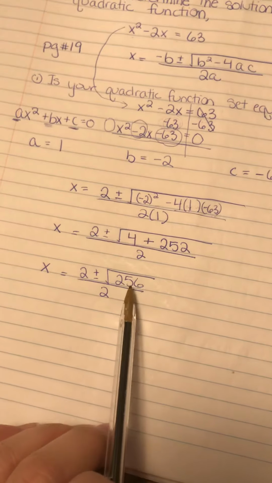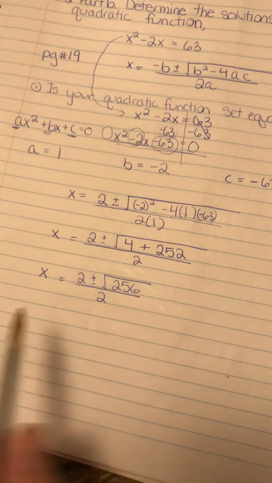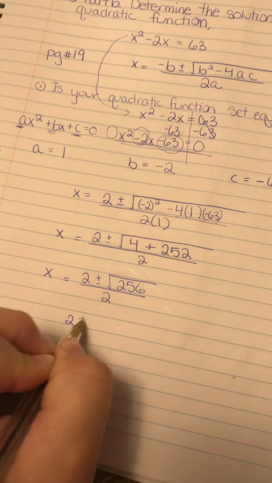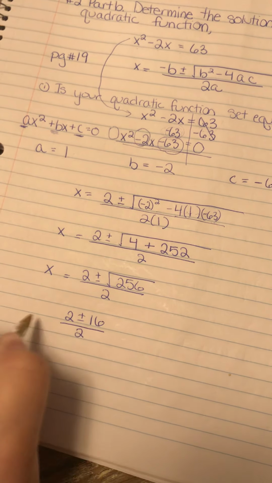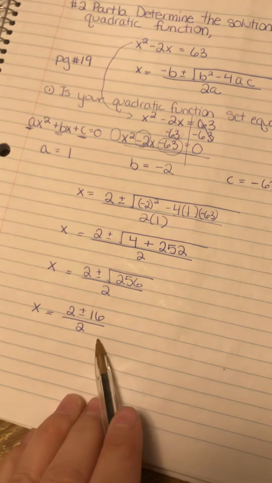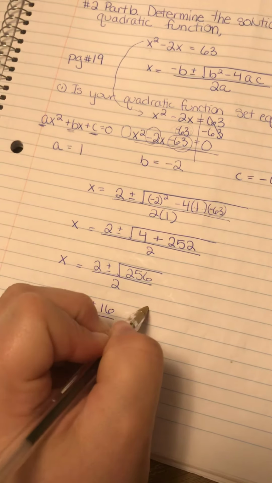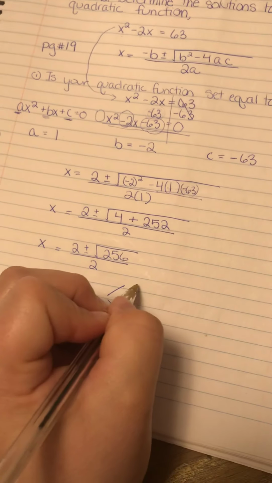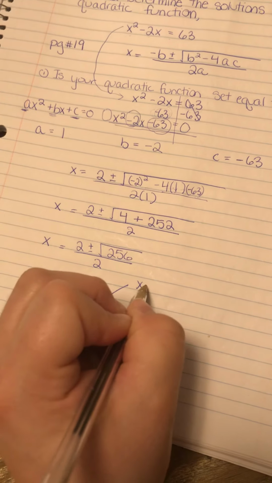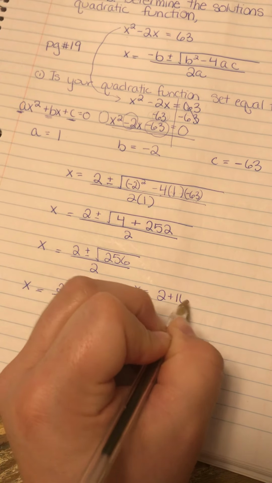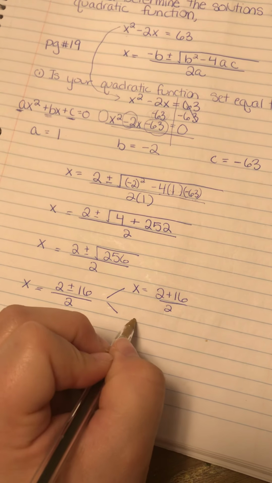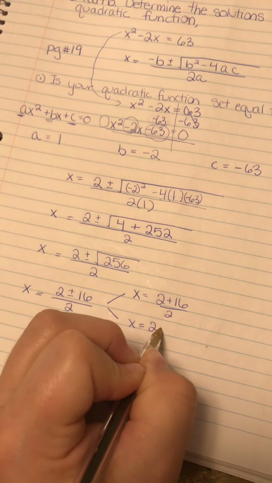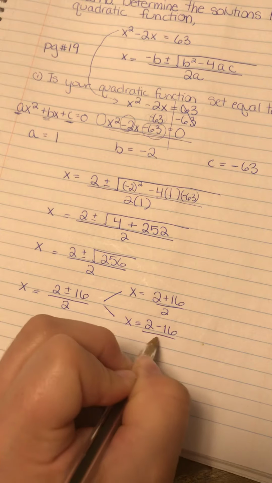When I take the square root of 256 in my calculator, I get 16. Once I get to this point, this is when I like to write it as 2 different answers. So I have x equals 2 plus 16 divided by 2, and I also get x equals 2 minus 16 divided by 2.